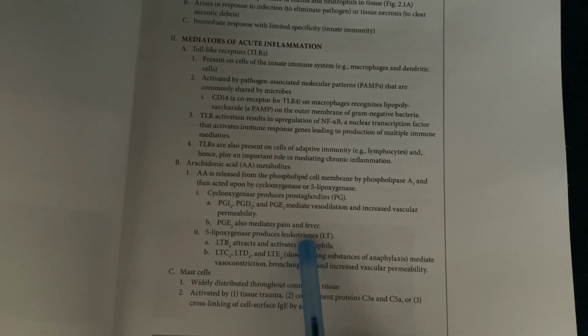The 5-lipoxygenase produces the leukotrienes. So the leukotriene B4, or LTB4, attracts and activates the neutrophils. And the leukotriene C4, leukotriene D4, and leukotriene E4 will mediate the vasoconstriction, bronchospasm, and increase the vascular permeability. So, leukotriene E4, D4, and C4 are the slow-reacting substances of anaphylaxis.